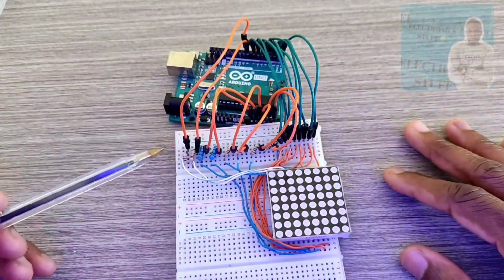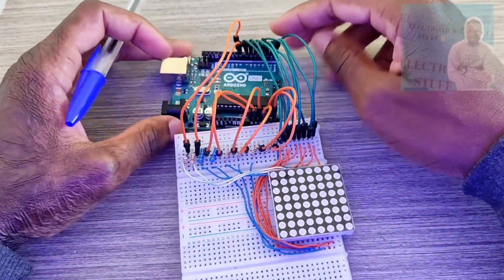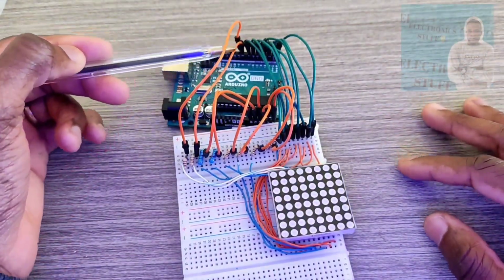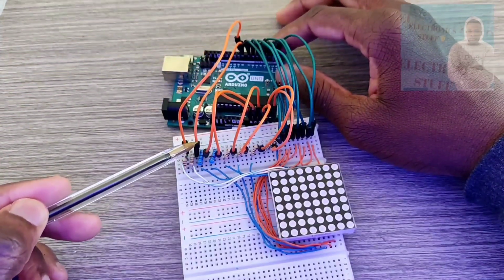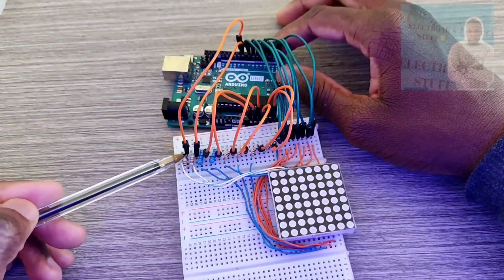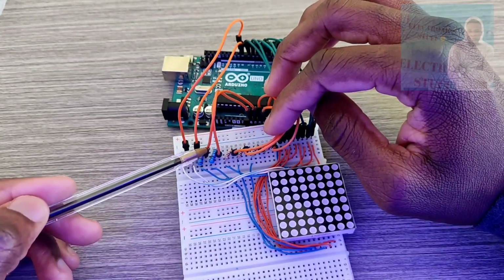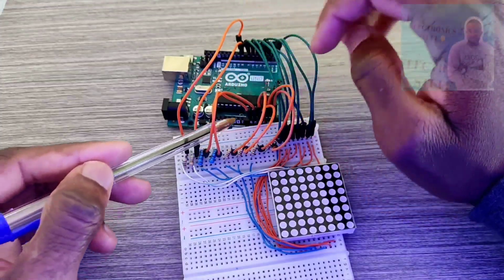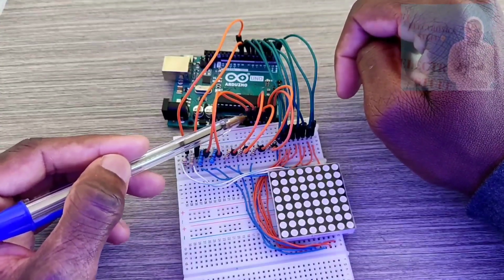And the last ones are pins 8 and 9. Pin 8 is attached to column 7, and 9 to column 8. The column 6 is connected to pin A0.